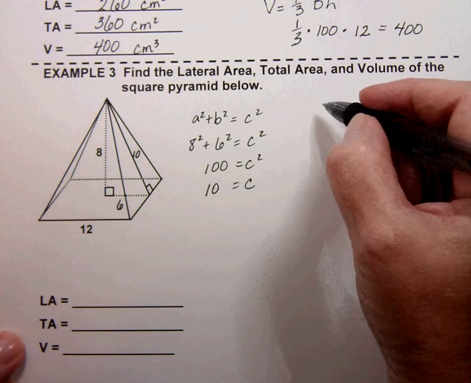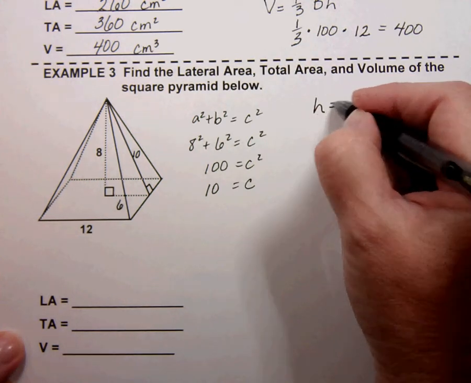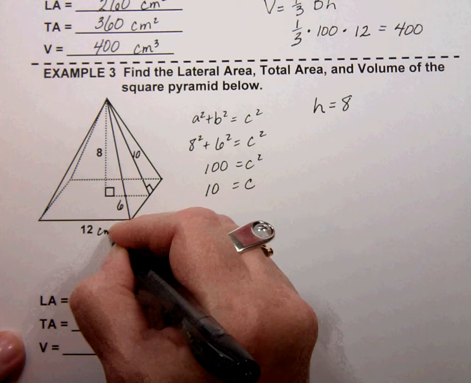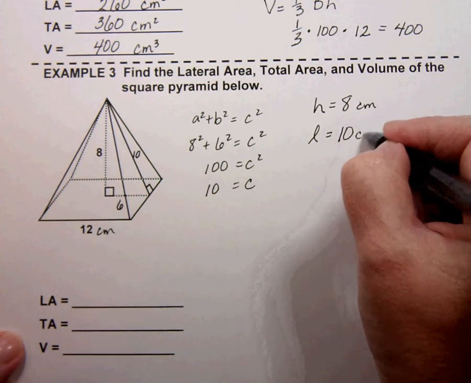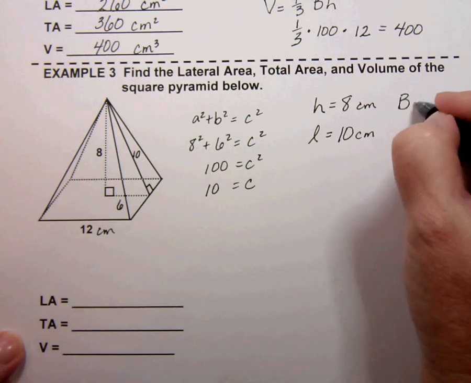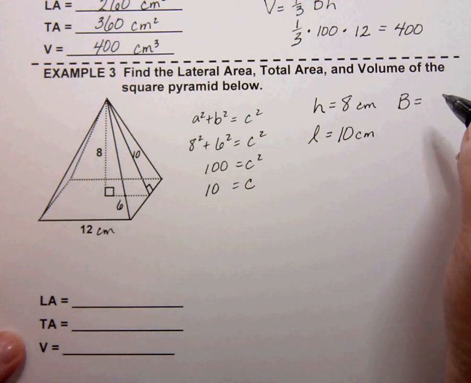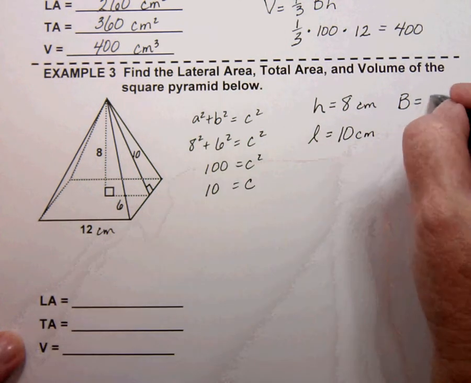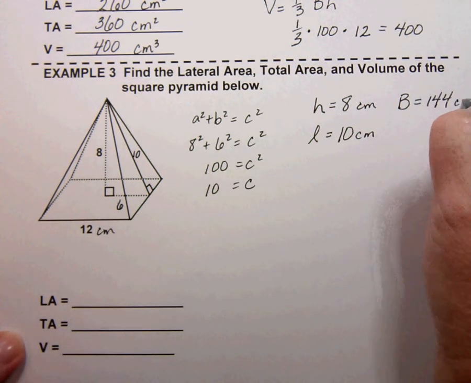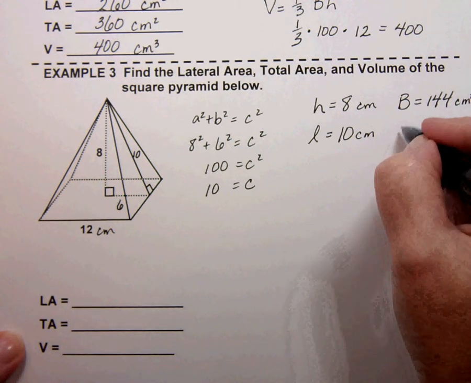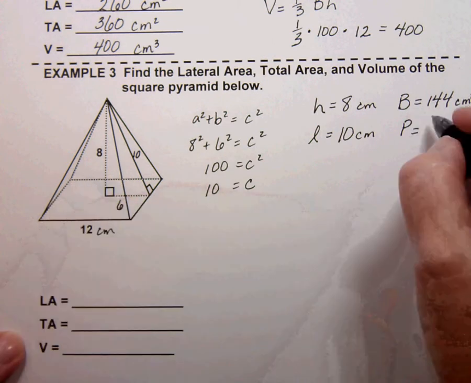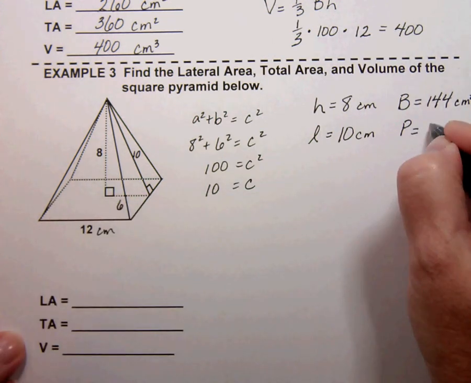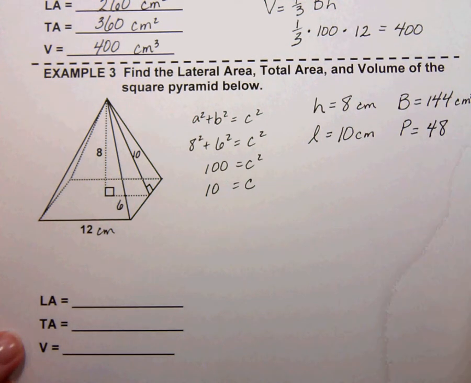Let's label like I did on that one before. The height is 8. And again, let's use centimeters. Your slant height, we just figured out to be 10. Your base area means the area of the base, and since it's a square, it's 12 times 12. That's 144 square centimeters. And your perimeter means to go around your square, so it's 4 times 12. So that's 48 centimeters.